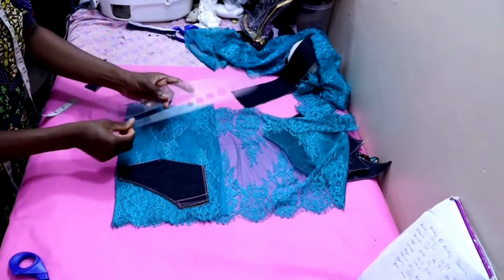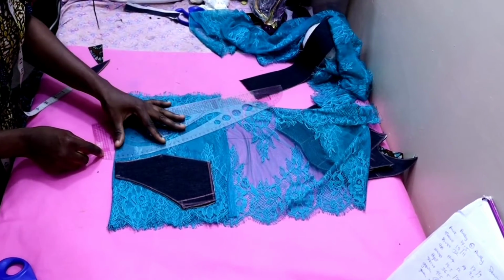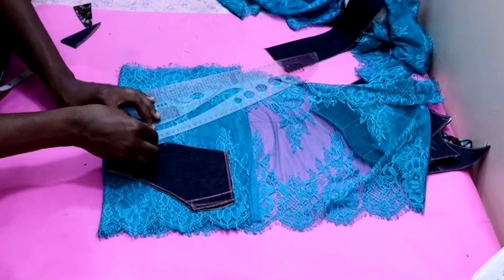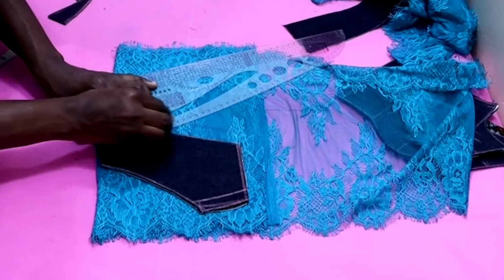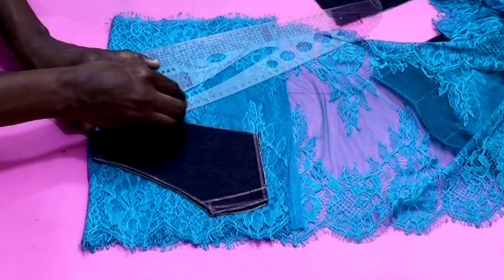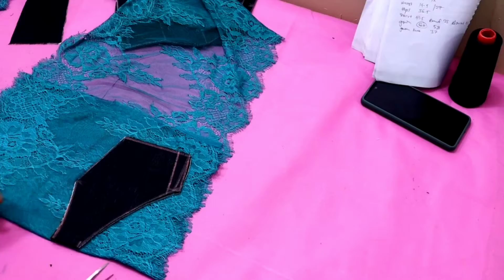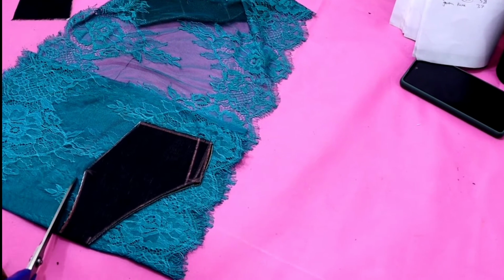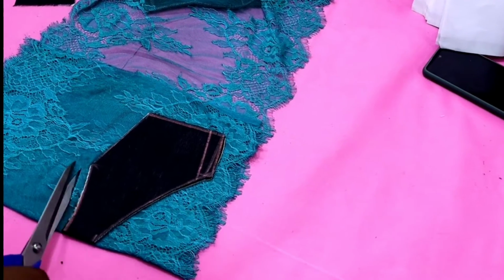Then at this cuffed part, I added just 1/2 inch seam allowance. Then after that, I'll cut it out. So the cuffed part, we have 1/2 inch allowance.